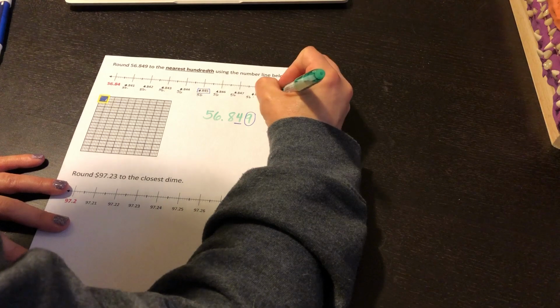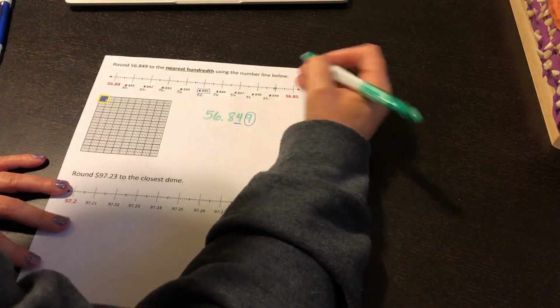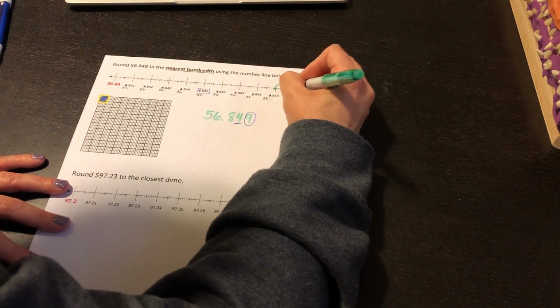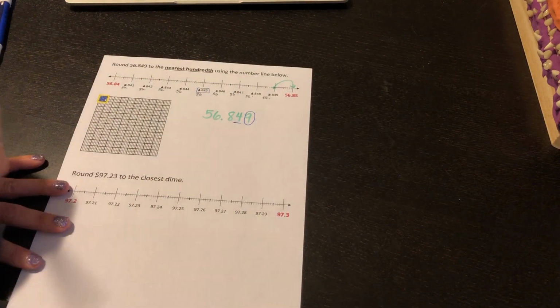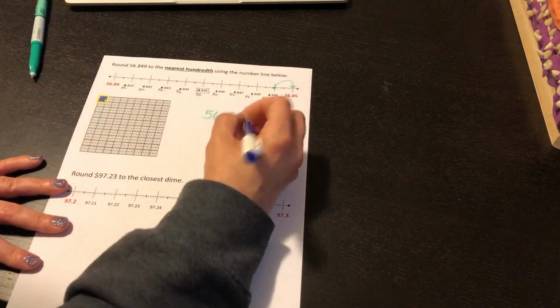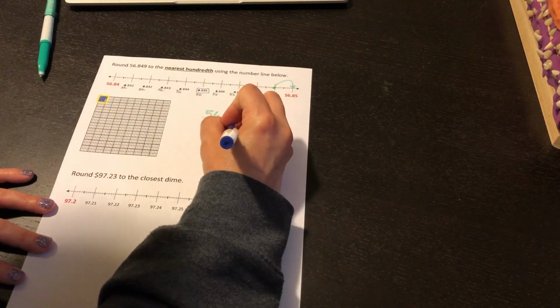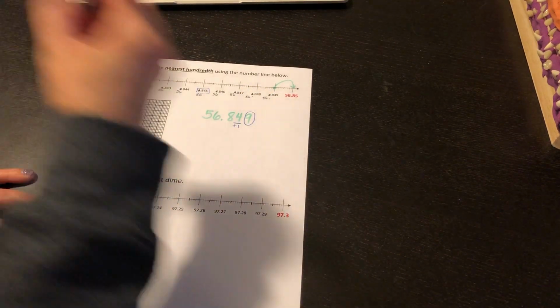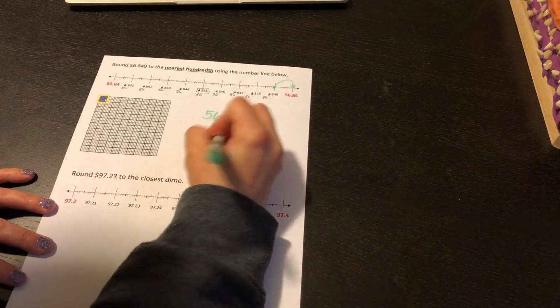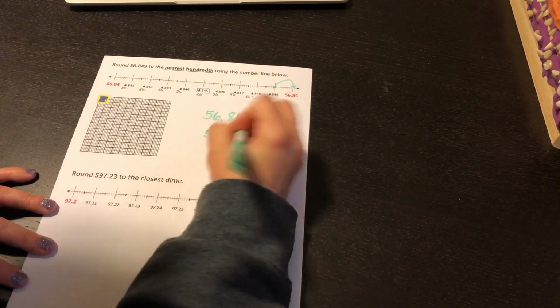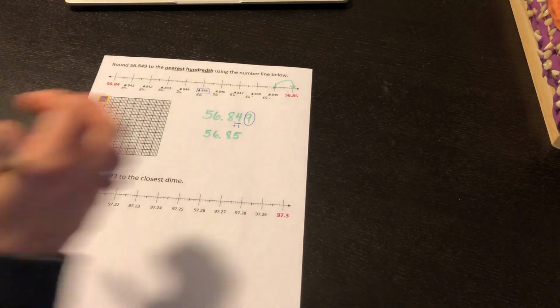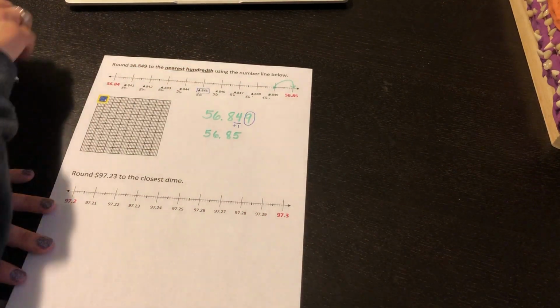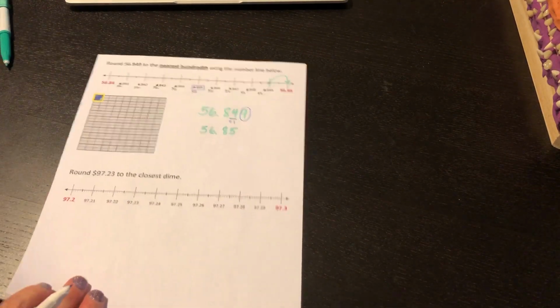So 56 849 thousandths is here on the number line, which is almost to the higher rounded amount. And 9 thousandths definitely justifies rounding up one more hundredth because we almost have another one. And because it doesn't have any meaning, we just throw away that thousandths place. It's not needed.